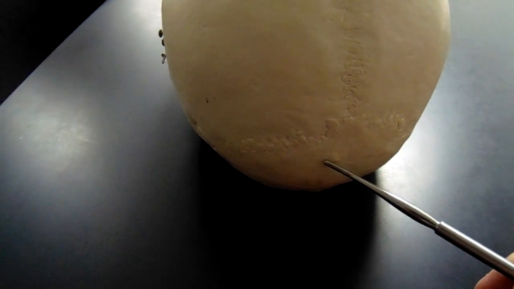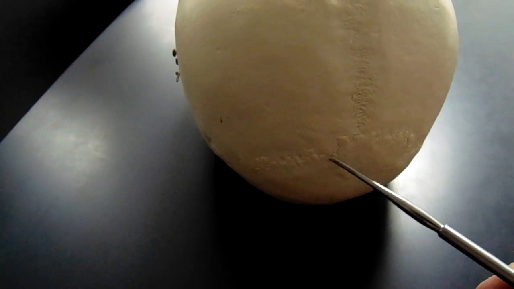Okay, we have sutures. They're immovable joints. Here's a lambdoid suture right here, a little joint. Here's the sagittal suture right here, sagittal suture. Okay. Here, right here, it's kind of hard to see in this light.